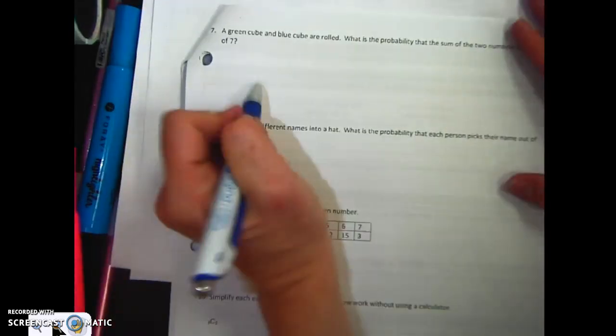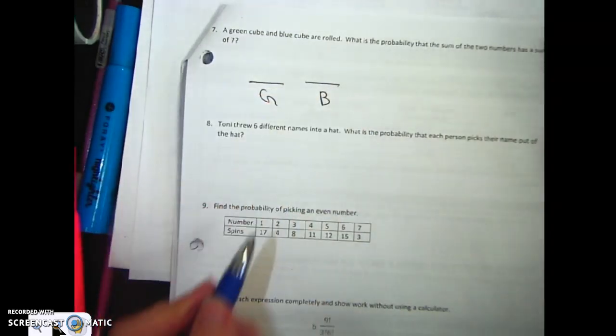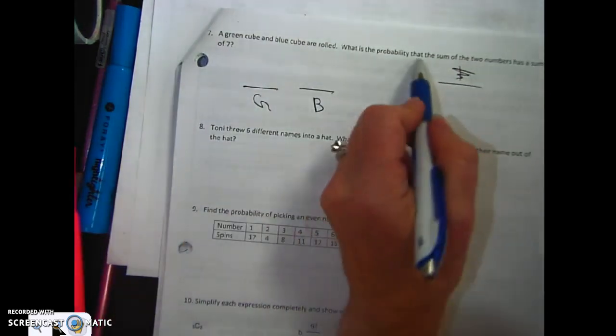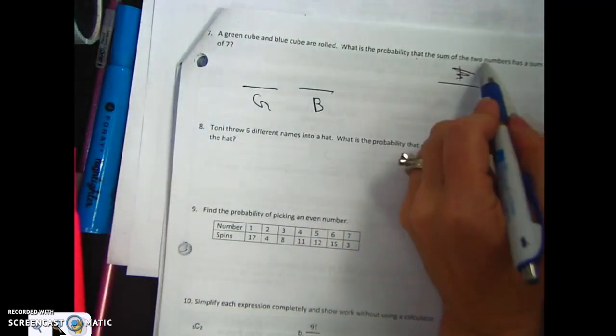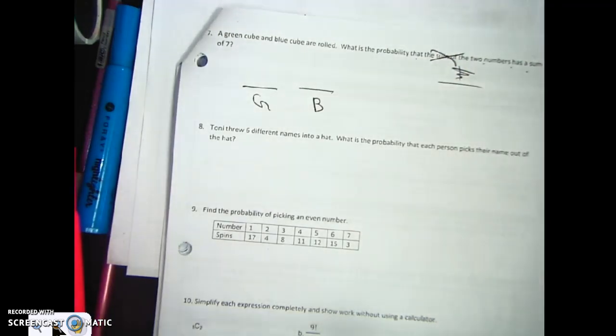All right, we've got a green cube and a blue cube. So there's my green cube and my blue cube. What is the probability? It means it's going to be not 1 over, but a fraction, that the two numbers have a sum of 7.